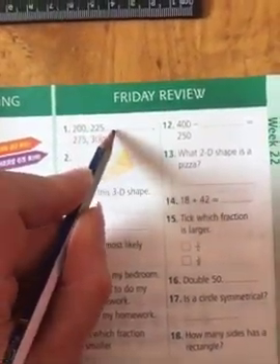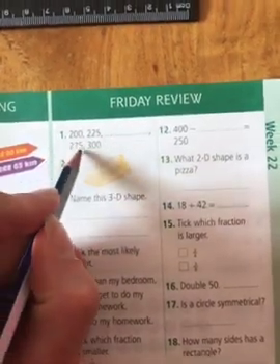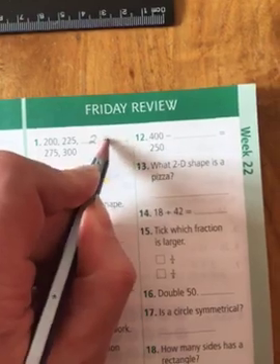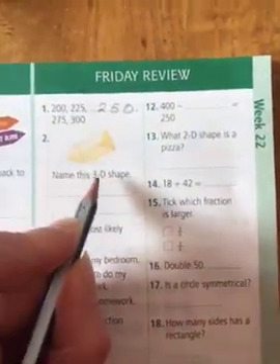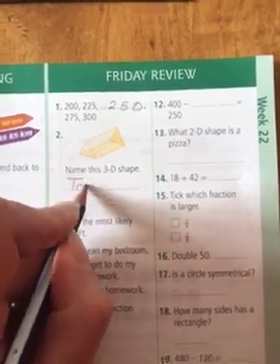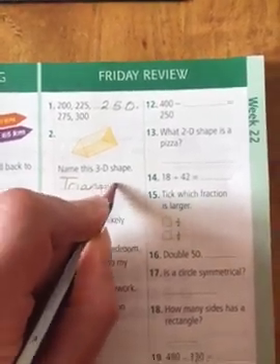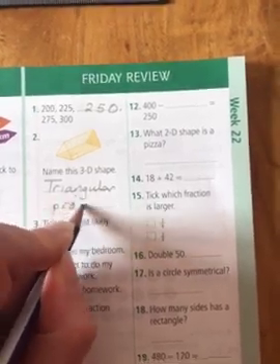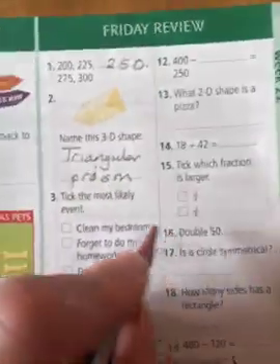So let me see. 200, 225, gap, 275, 300. We're going up in 25, so our next one would be 250. Name this 3D shape. It is a, Gavin? Triangular prism. A triangular prism. Very good, like a Toblerone. Or a tent. That's not very good spelling.